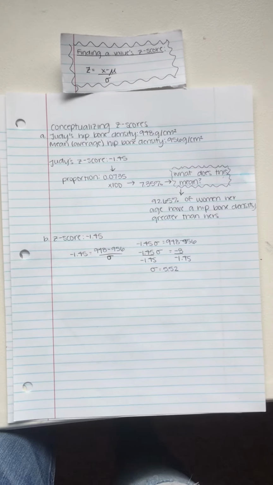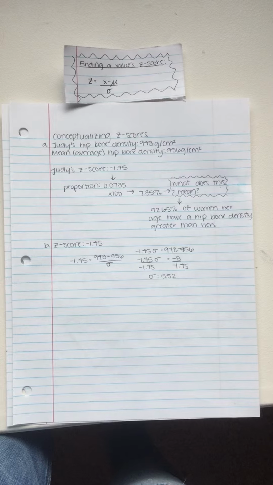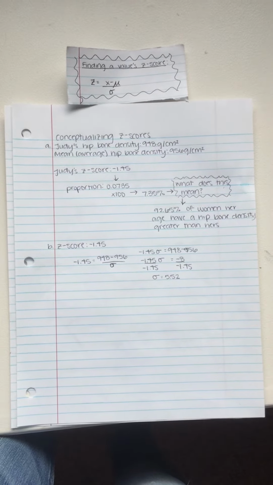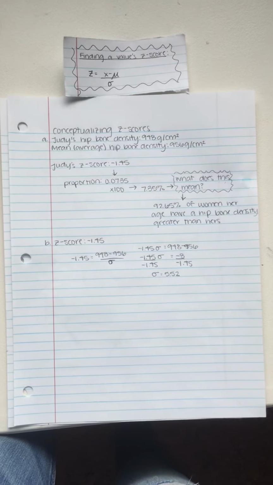We multiplied over the standard deviation and subtracted the mean from her hip bone density, which was negative 8, and then we divided the negative 1.45 over, and the standard deviation was 5.52.